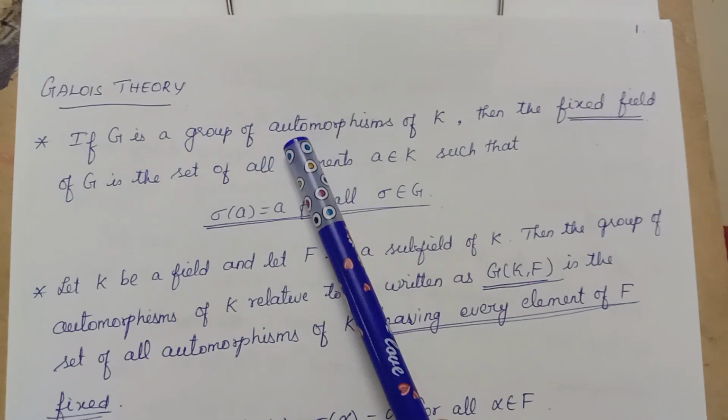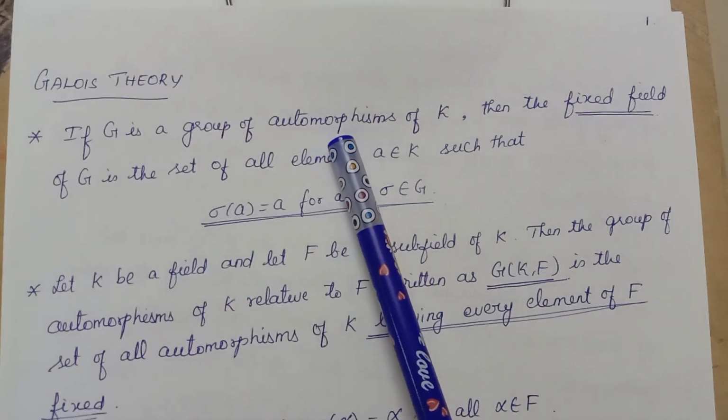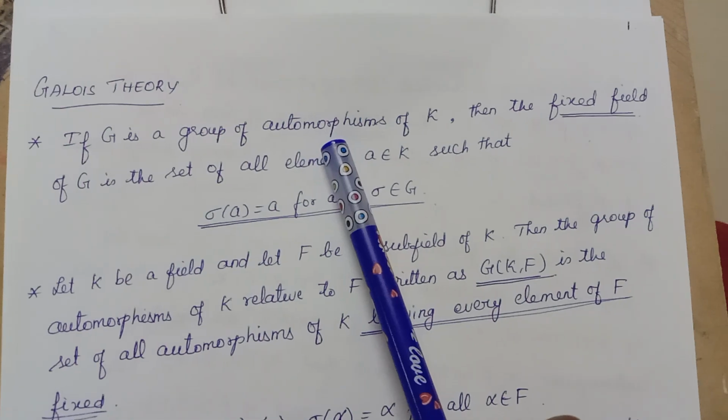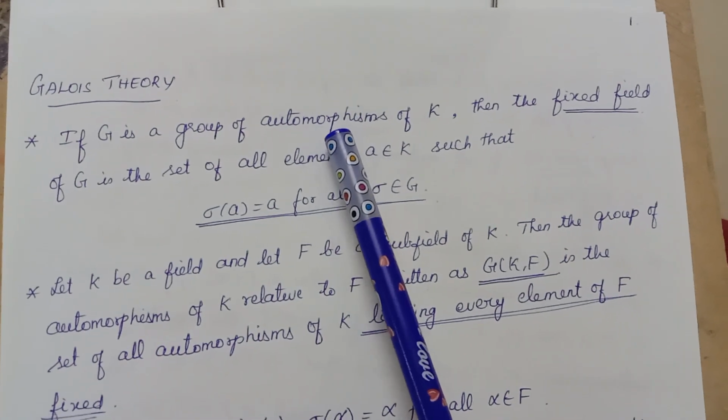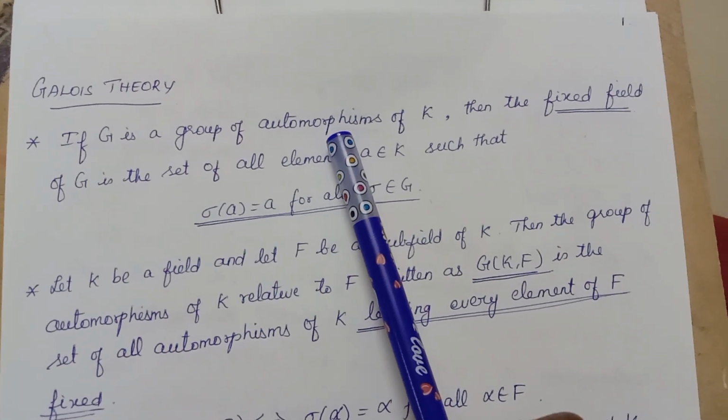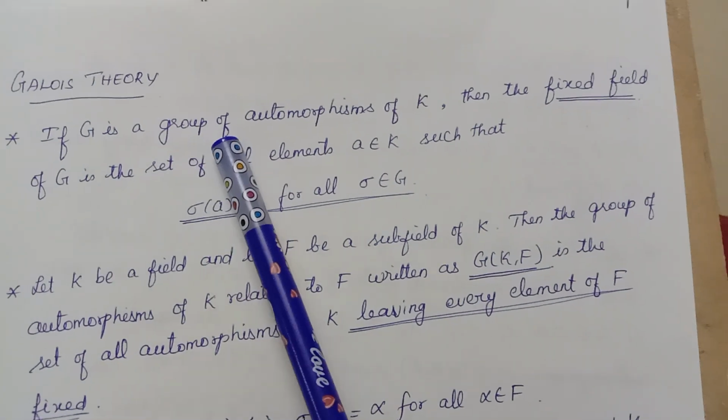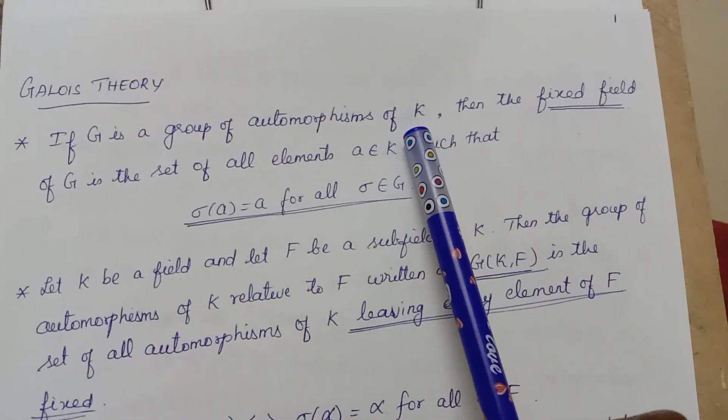What do we mean by automorphism? An isomorphism of a field into itself is called an automorphism. So G denotes the group of all automorphisms of the field K.